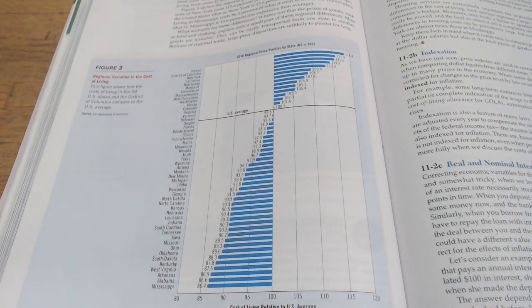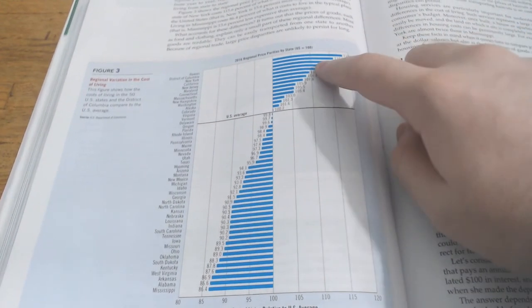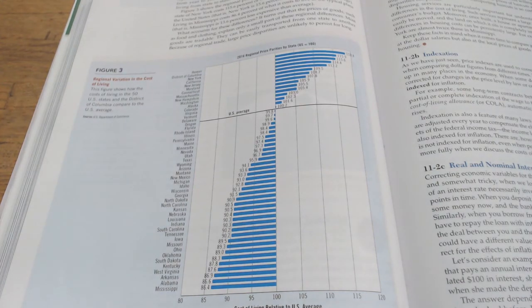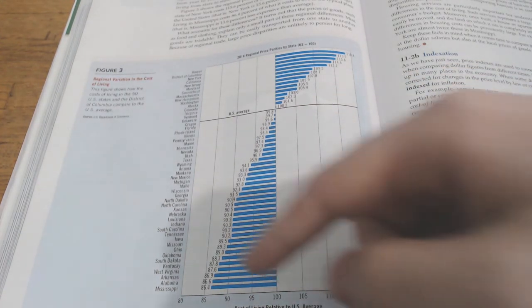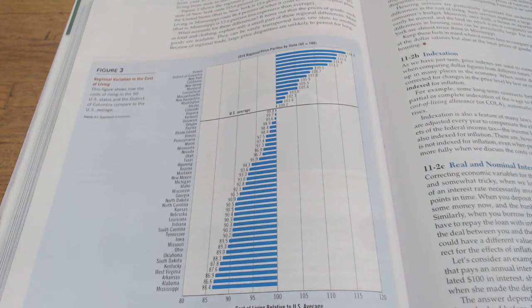So we'll see Hawaii up there, D.C., New York, California, New Jersey, Maryland, and so on. And at the bottom, we have Mississippi, Alabama, Arkansas, some of the states that people don't visit as much, or that don't have a high population.